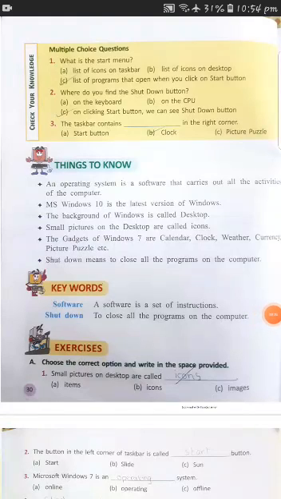Students, today we are going to solve the exercises of chapter number 3, that is Introduction to MS Windows. As we have already completed the reading and explanation of this chapter, we are going to solve the exercises of this chapter in this lecture. First of all, let's discuss things to know on page number 30, then we will start solving the exercises.